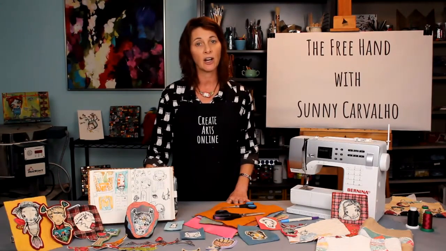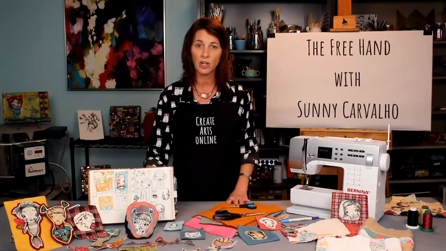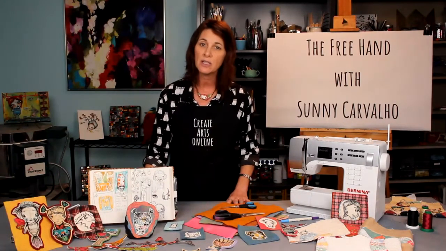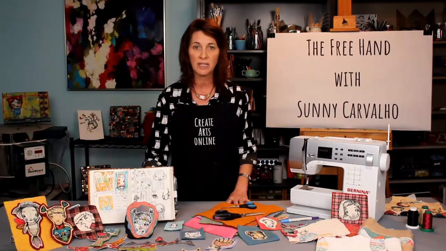After we've created the characters on our fabric and quilts, I will share how to add details, background choices, and other finishing touches to these unique pieces.